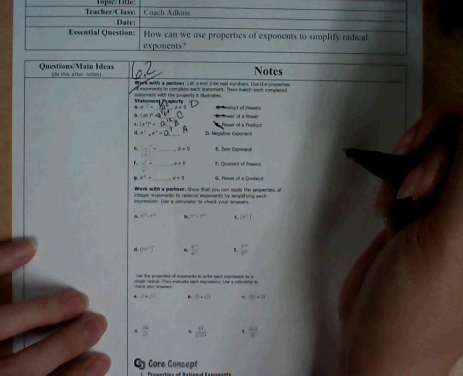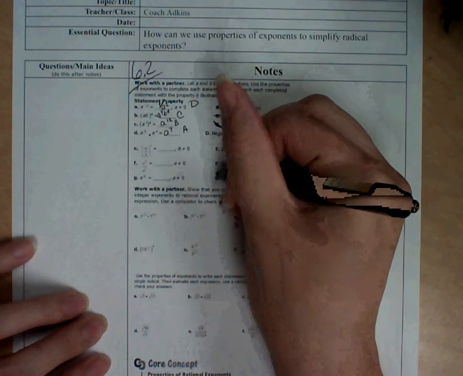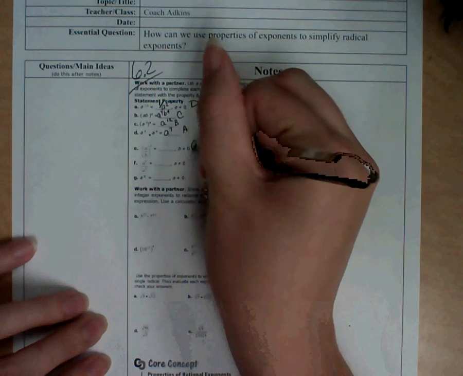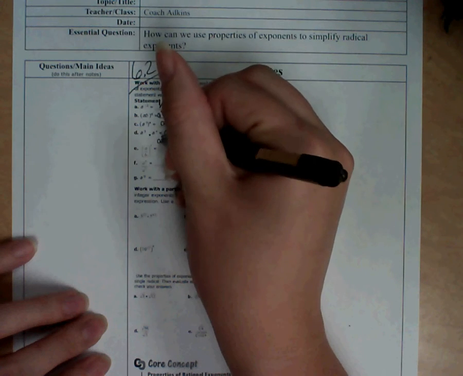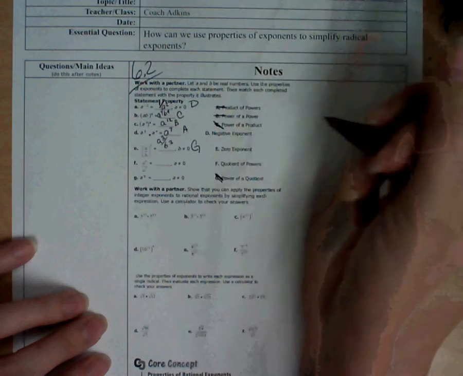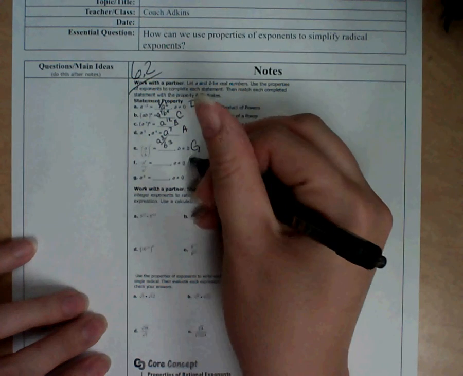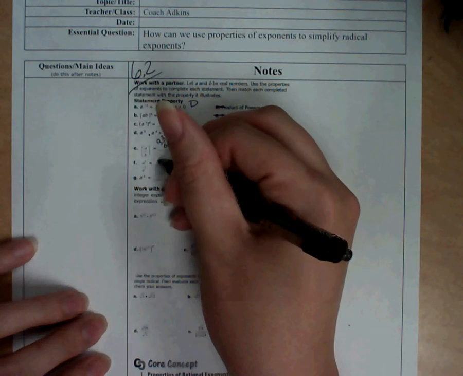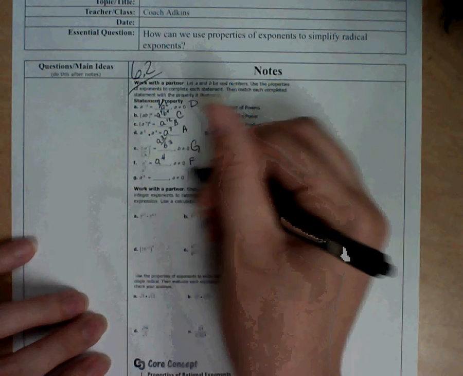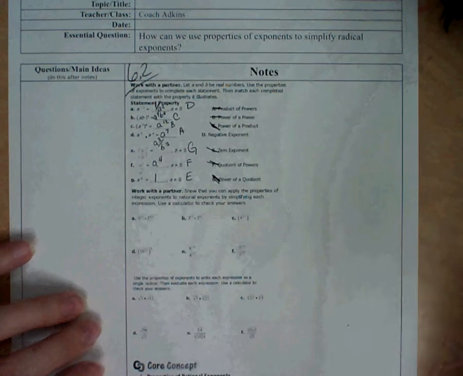Our next one is going to be the power of a quotient. You've got two things that are divided that you're raising to a power, and in this case you can write it as a cubed divided by b cubed. Our next one, you have a quotient of powers. You're dividing two things with powers, and in this case you just subtract those powers, so that gives you a to the fourth. A to the 0 is your zero exponent, and any number to the 0 power is 1.